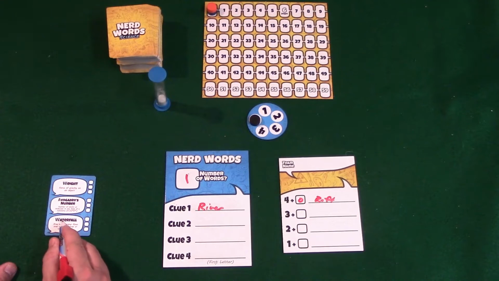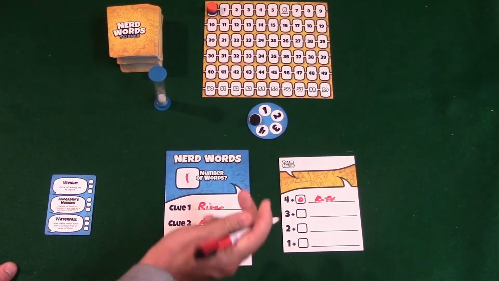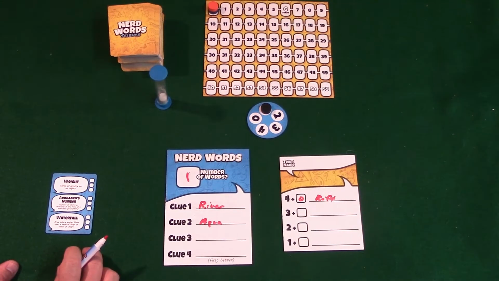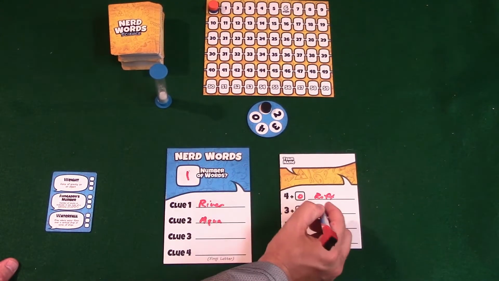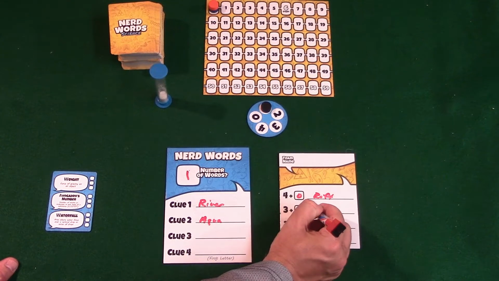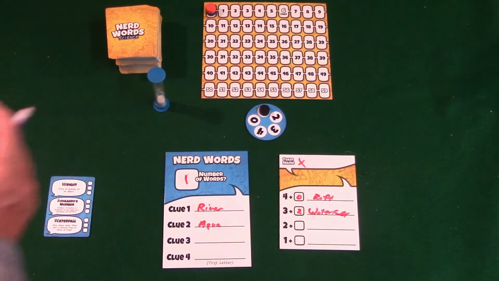So let's just say I decide I'm going to write the word aqua here. And let's just say I'm feeling kind of confident, and I think one of the teams is going to guess the correct answer. Let's just say this team here writes the word waterfall. And let's just say they happen to bid 2 points.